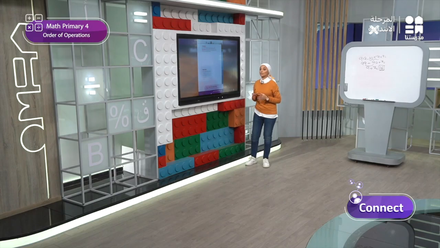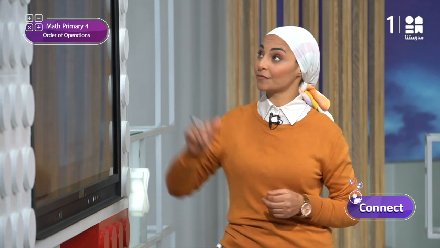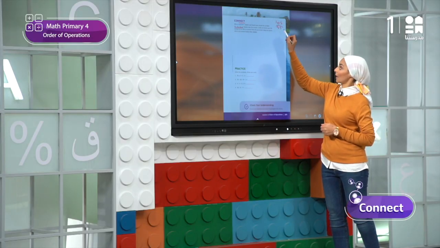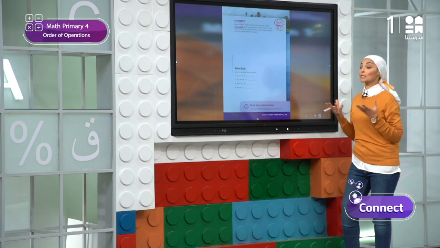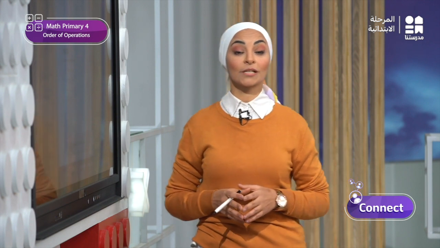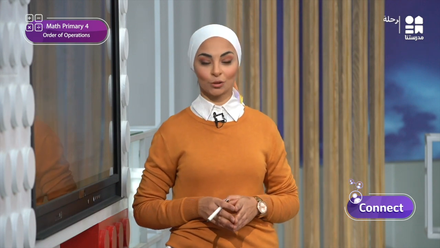And then Salim says the answer is 105. Salim said his answer is 105 and Sarah said her answer is 53. Let's write them down. This is Salim's and this is Sarah's answer. Okay? Now, who is correct and who is not correct? How do you know? Help the person who is not correct to correct his mistakes. And now I'll give you some time to solve the equation so that you can determine the correct answer. And then we will check the answers all together.